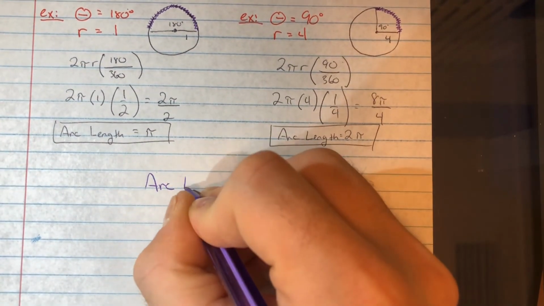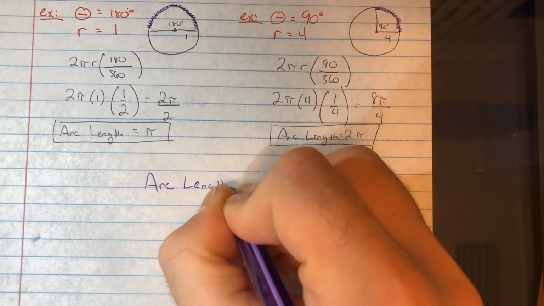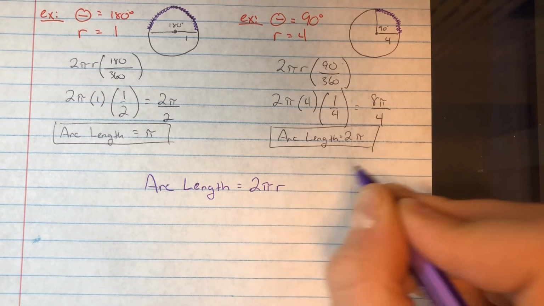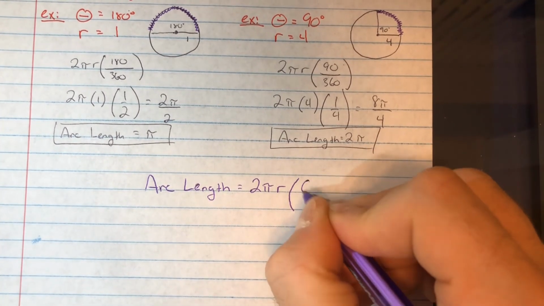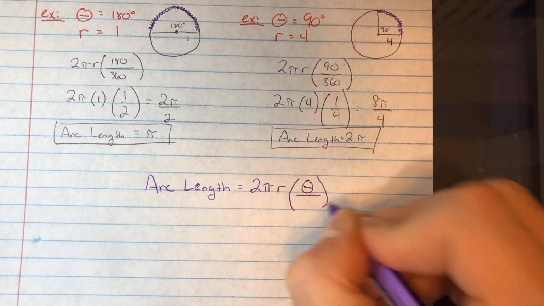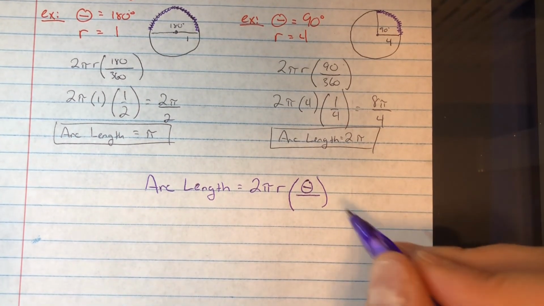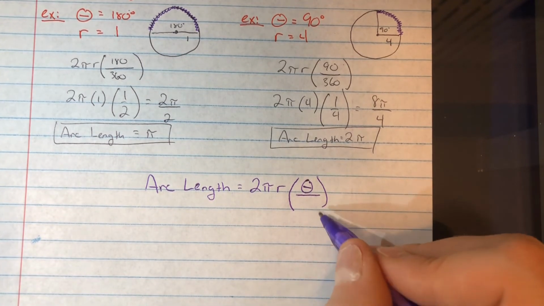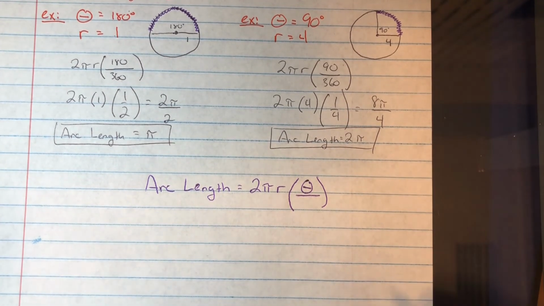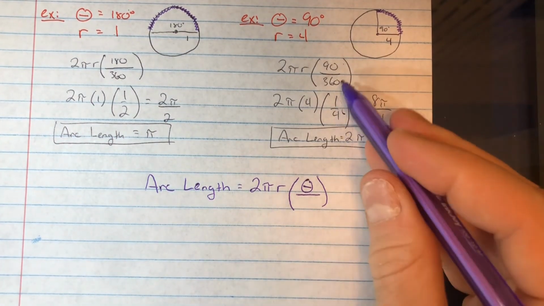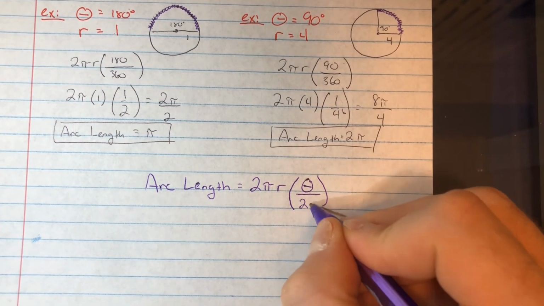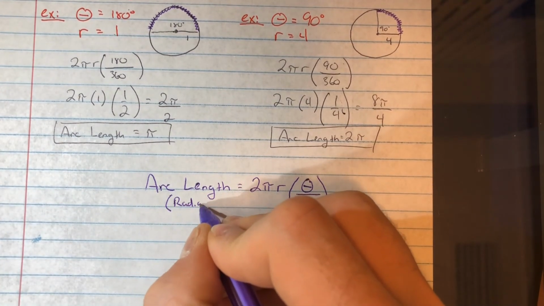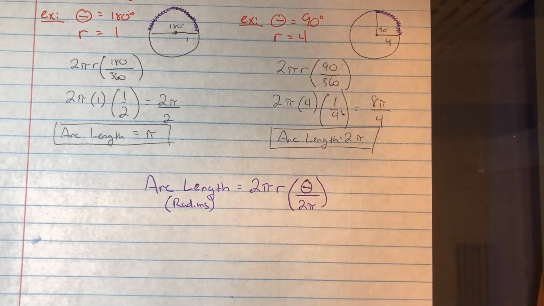Our arc length formula is equal to 2 pi r divided by the degrees divided by the full circle. Now, this is the internal angle. For the full circle, I have one of 2 ways I can do this. I can either do this in 360 for a degree circle, or I can do it in 2 pi for a radian circle. So I'm going to say this is radians because I'm dealing with 2 pi.